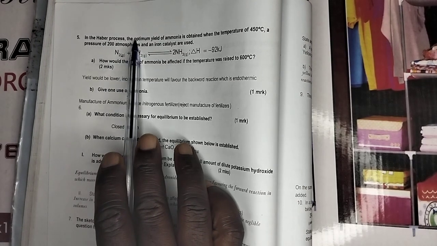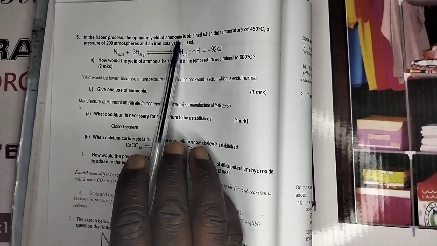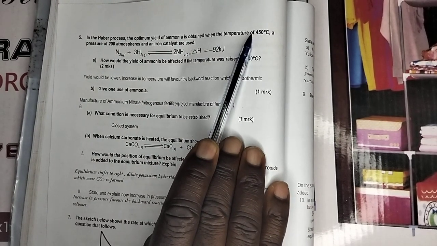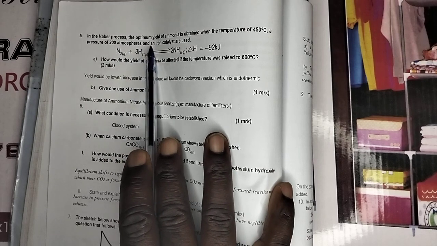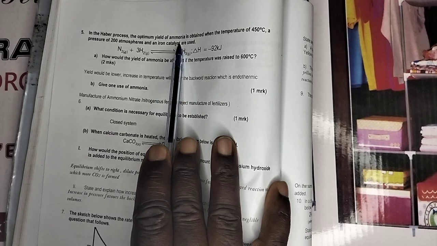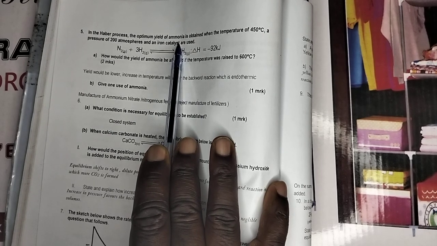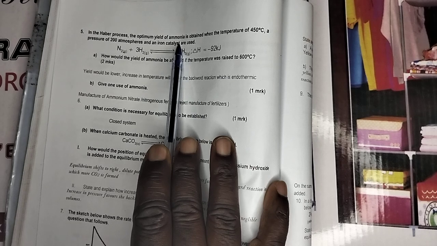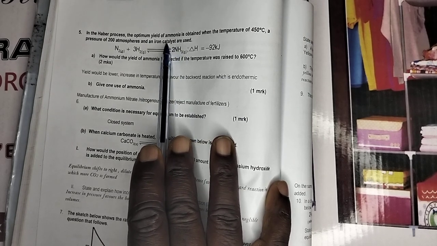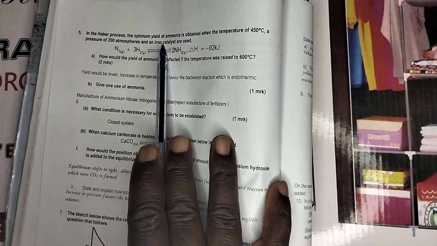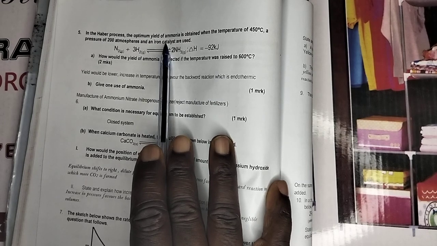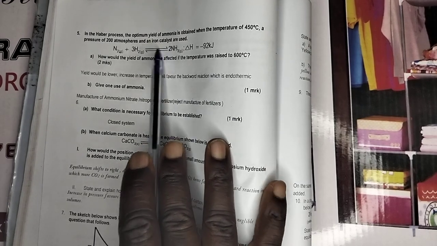In the Haber process, the optimum yield of ammonia is obtained when a temperature of 450 degrees, a pressure of 200 atmospheres, and an iron catalyst are used. So in the Haber process, these are the conditions for the production of ammonia. There must be a temperature of 450 degrees, a pressure of 200 atmospheres, and then a finely divided iron catalyst. The reason it is finely divided is to increase the surface area for a higher yield of ammonia.